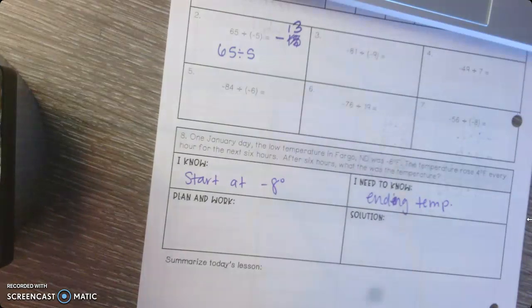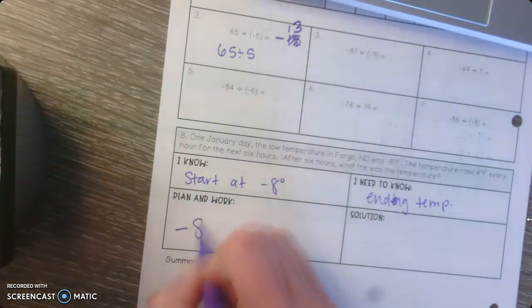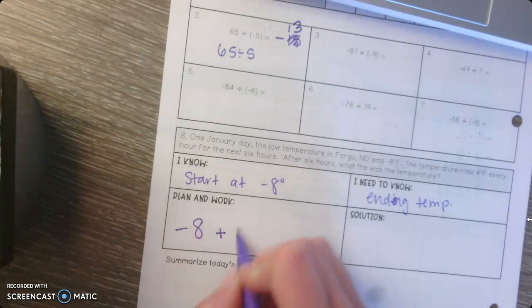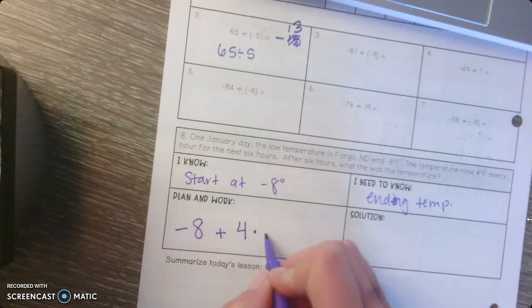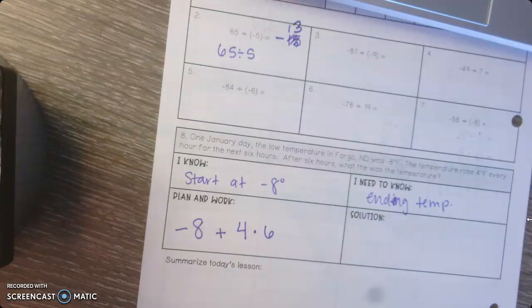What's my plan and my work? Well, I've got negative 8 plus 4 times 6. Okay, think about your order of operations. What do you do first? Do you add or multiply?